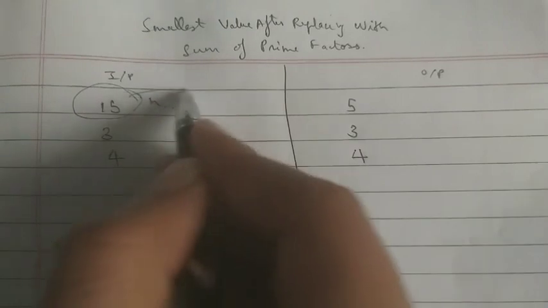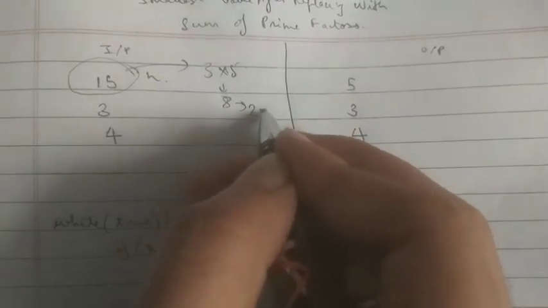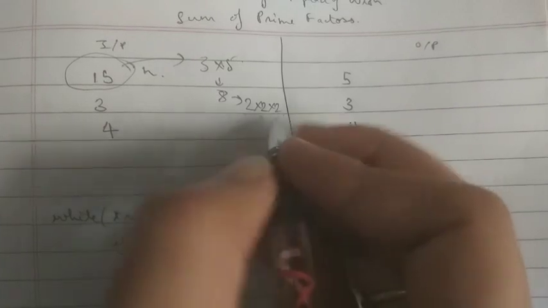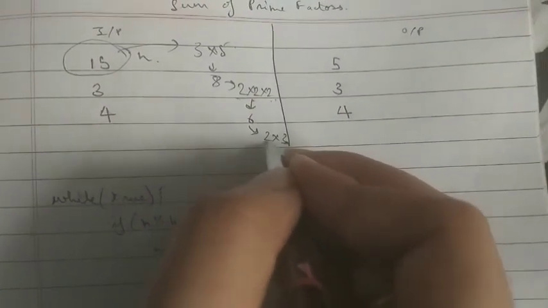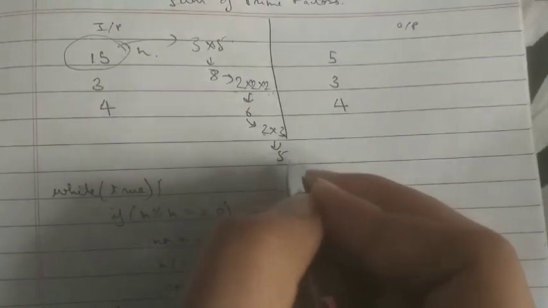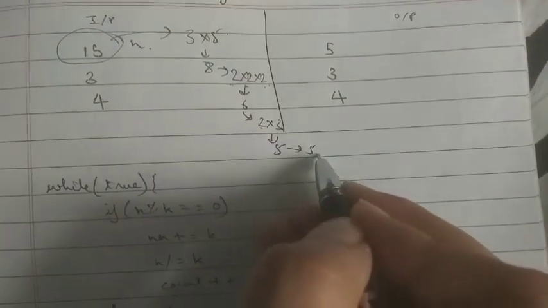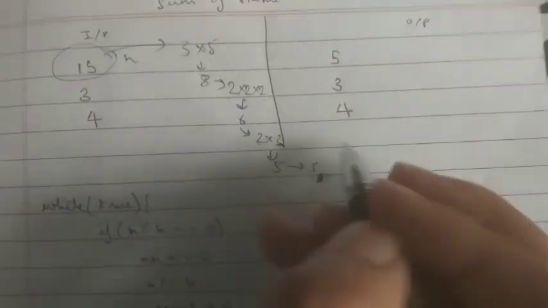Okay, so let's say for 15 the prime factors are 3 into 5, so 5 plus 3 is 8. For 8, the prime factor is 2 into 2 into 2, so 2 times 3 is 6, wait, 2 plus 2 plus 2 is 6. For 6, prime factors are 2 into 3, so 3 plus 2 is 5. For 5, only 5 is there. So now here comes the trick, that 5 is the smallest number that is possible.